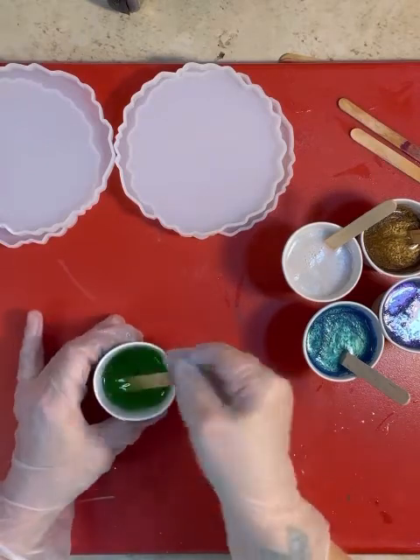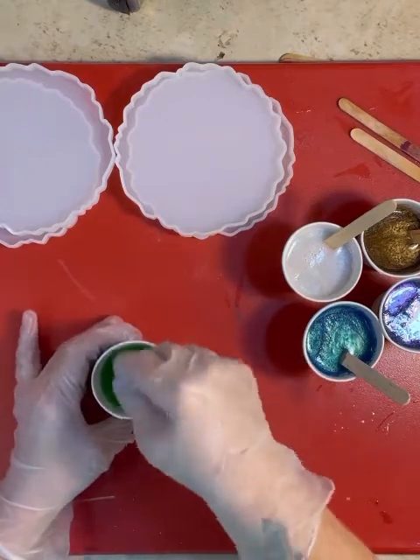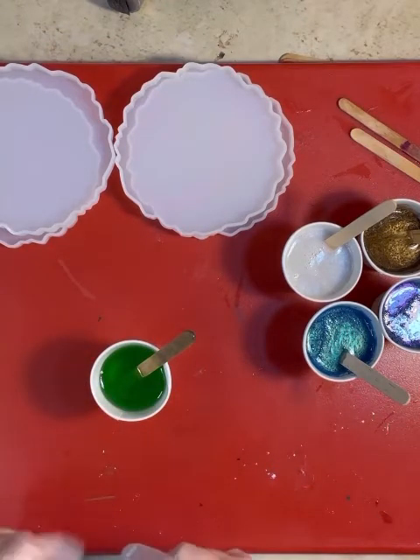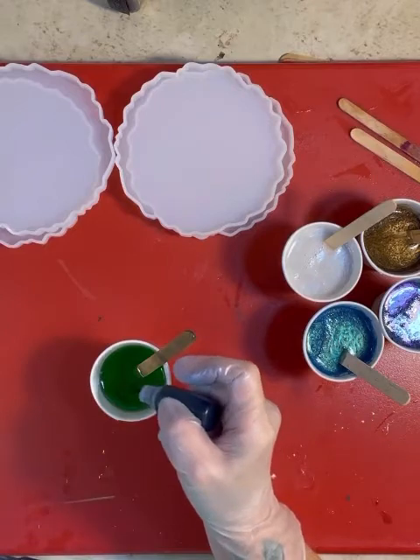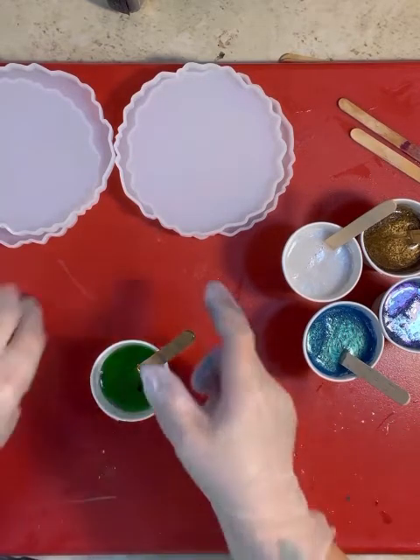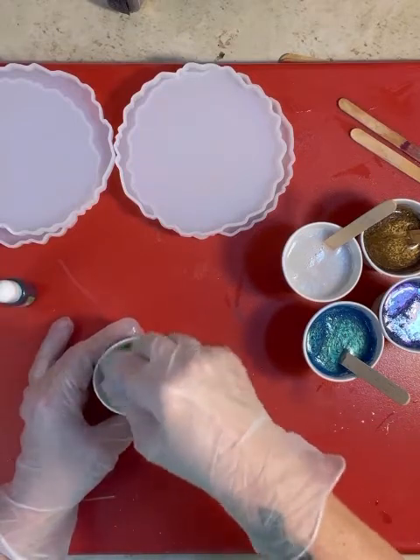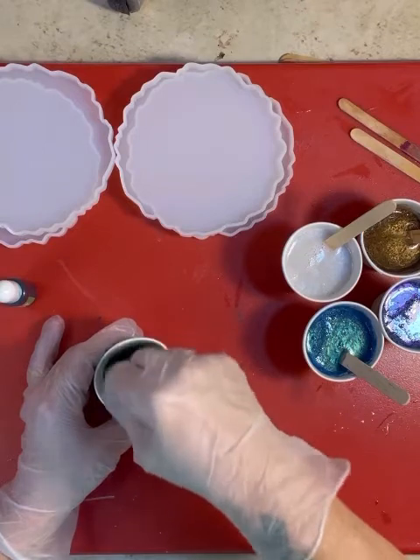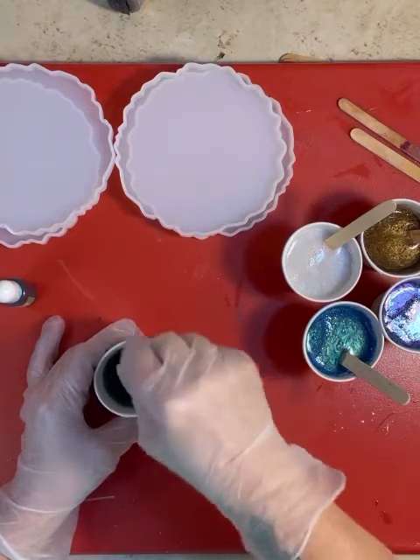That is very concentrated, but it's not quite dark enough. So I'm going to add this green in. Just 1 drop. Let's just go with 1. Wonder if that'll help the dragon scales. 1 drop. Probably not, but this amount.